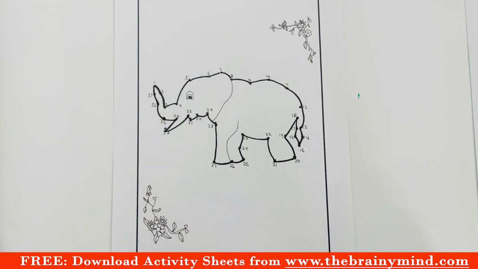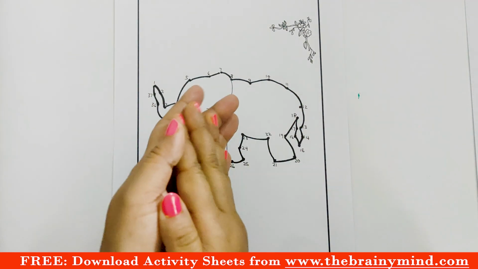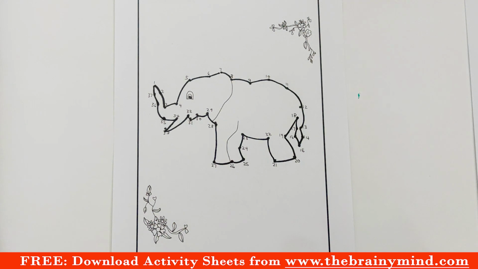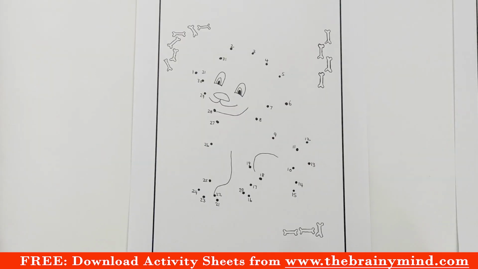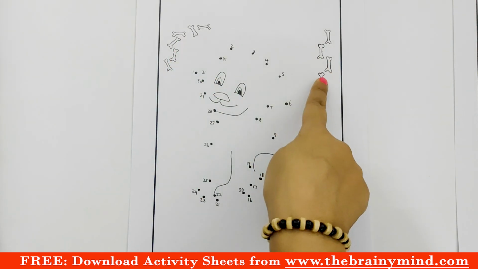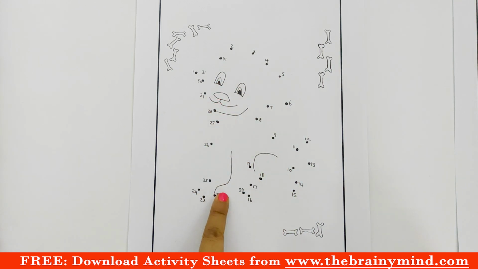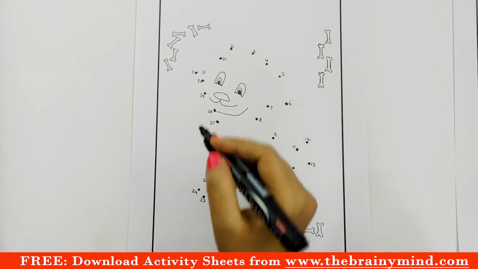Wow, it's an elephant. Great job. Here I can see some bones, two eyes, one mouth. Can you guess the animal? Let's connect the dots.